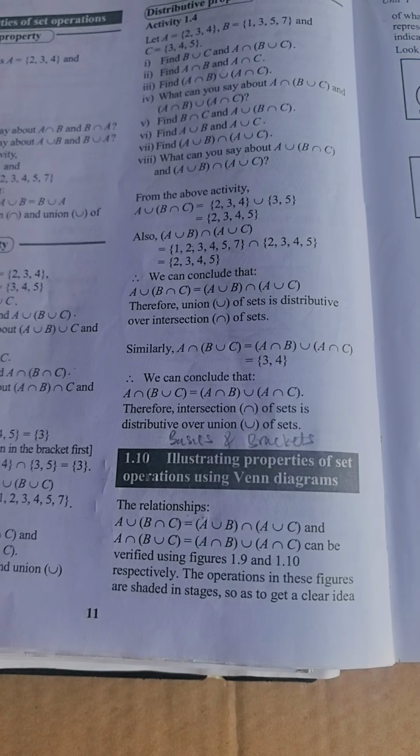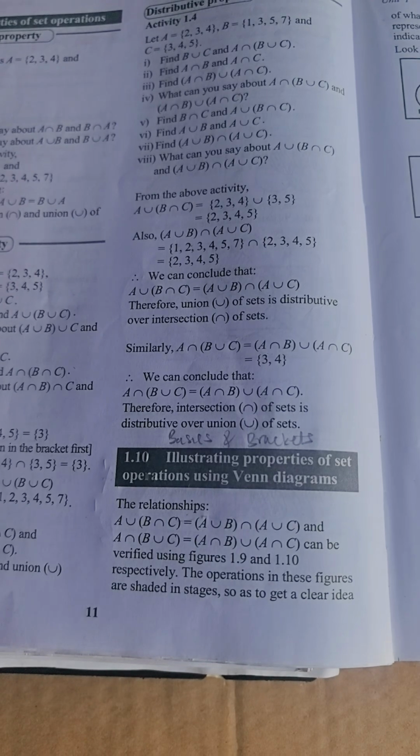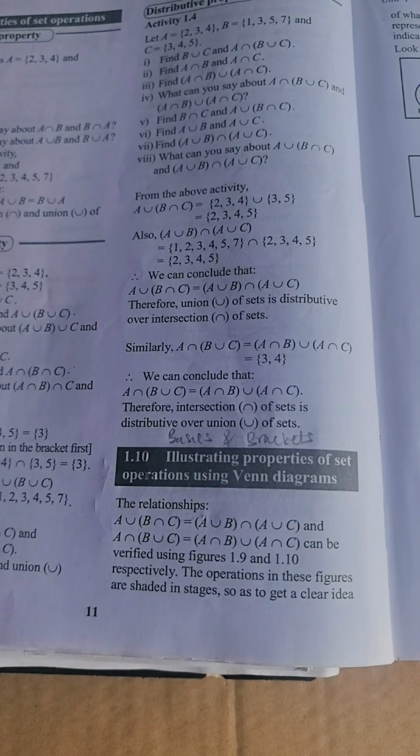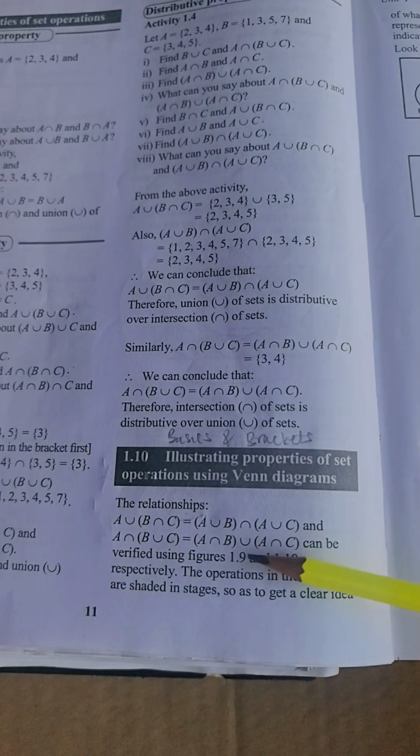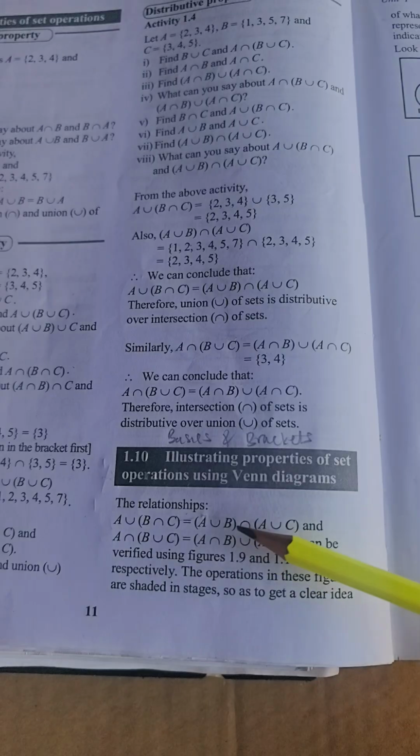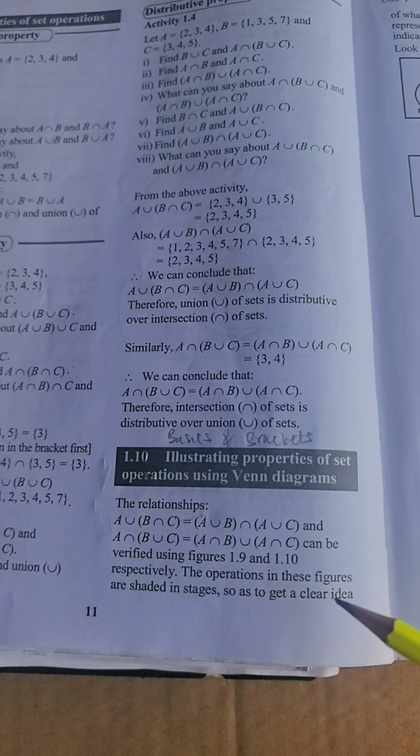Now, we are continuing and we would like to set some preambles. Especially, as you can see on the screen, we are illustrating the properties of set operations using Venn diagrams. There are about 3 more episodes to be done.